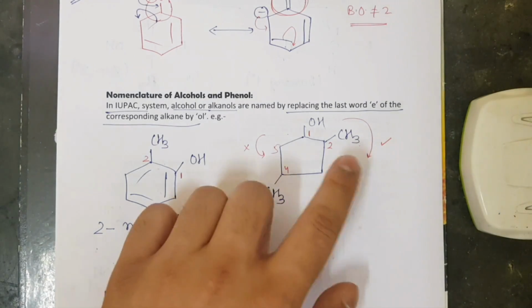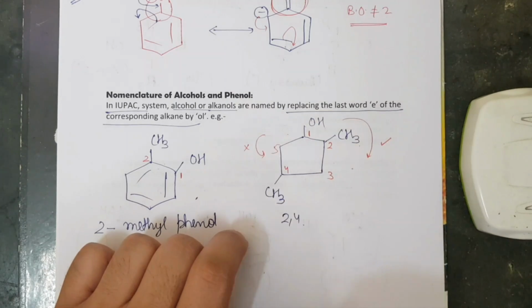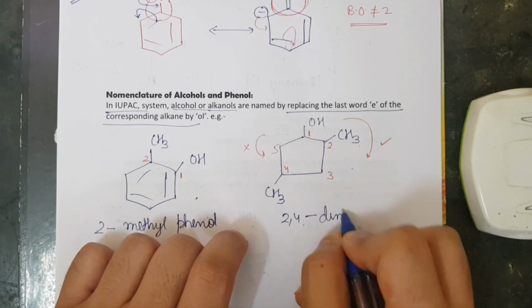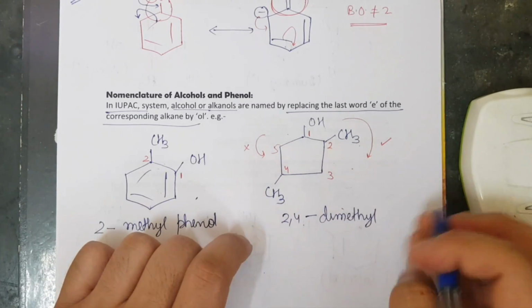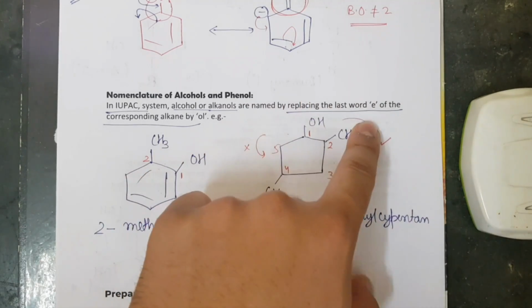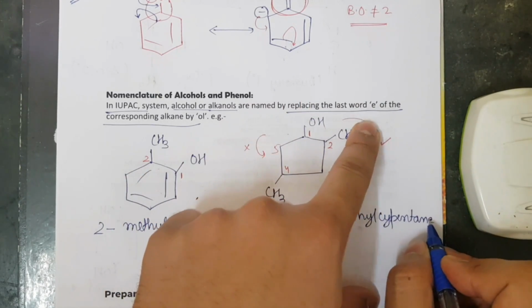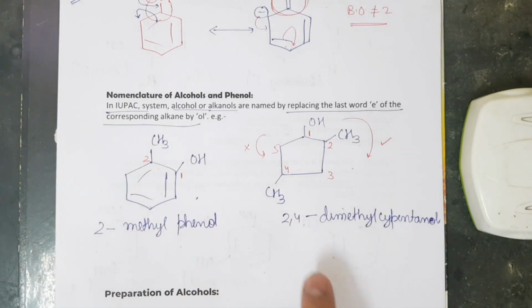Okay. So what we get from here? मेरे पास 2 and 4 पे methyl है. 2 methyls are there. So we get 2,4 dimethyl. Now this thing is a cyclopentane. Pentane लिखो. Last E जो होता है, जो यहाँ पे E होता है, that is replaced by ol. So इसको E को replace करके OL लिख दिया. So this is 2,4-dimethyl cyclopentanol.